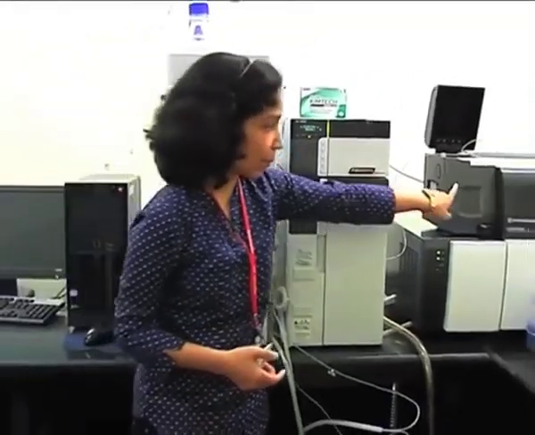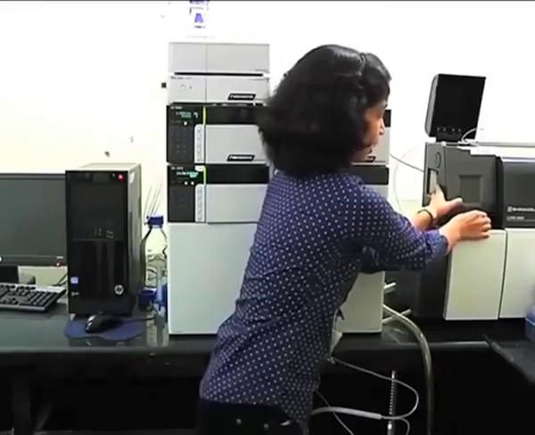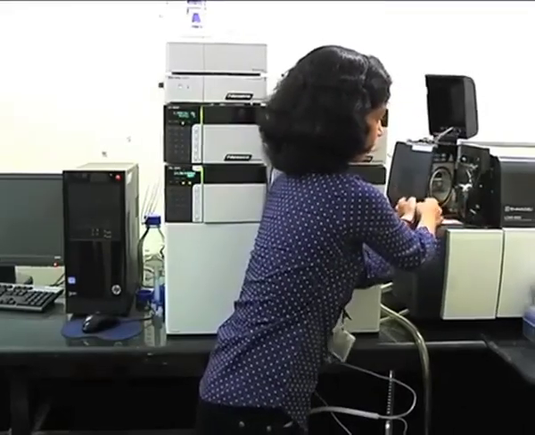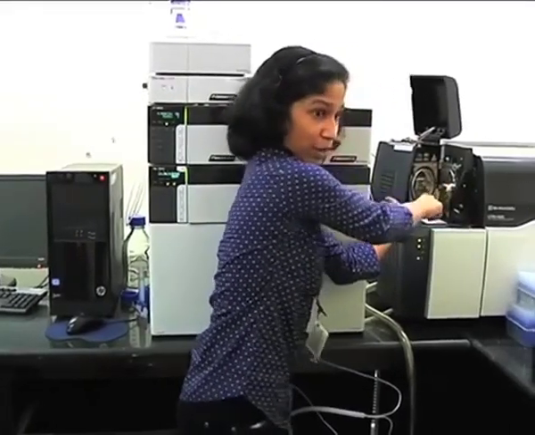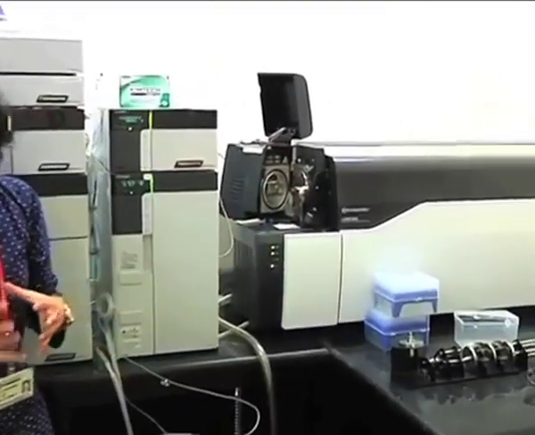So what will happen in this chamber? There is a liquid flow, and surrounding it is the gas flow. So it will get sprayed in the form of droplets, right? And those droplets will have charge. Now, if you see here, in this chamber also we provide heat.